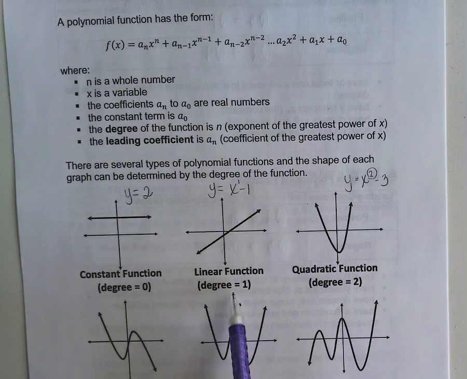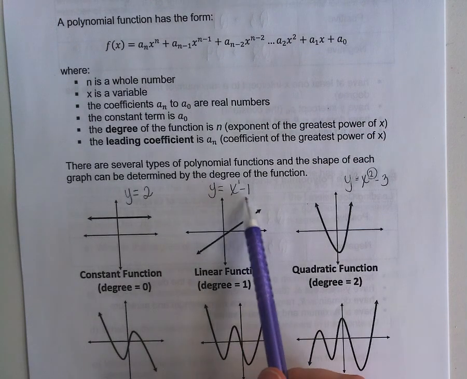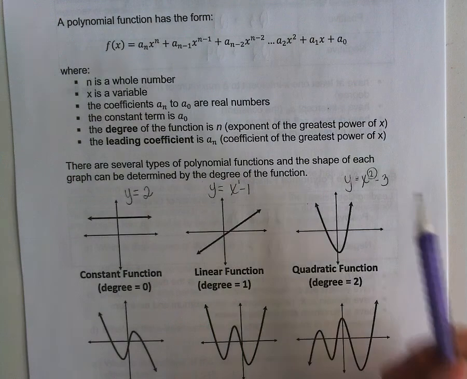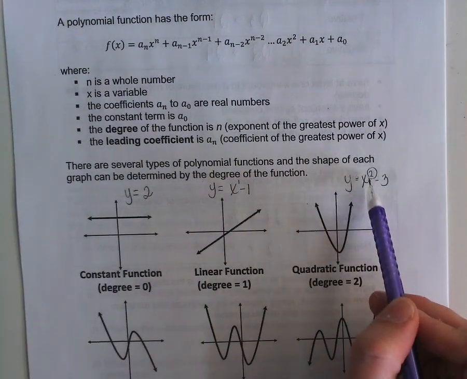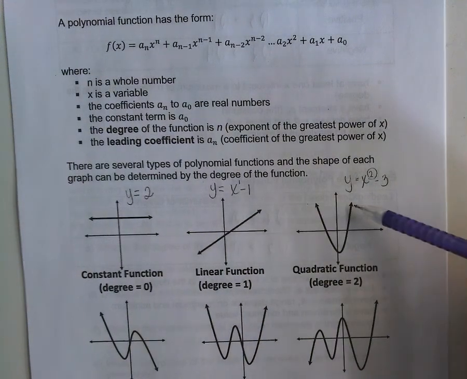Compared to a linear function that has a degree of 1, where we have something like x minus 1 or 3x plus 6, any kind of linear function in the form mx plus b. And we also have seen lots and lots of quadratic functions where the degree is 2. And we know that this shape is a parabola.